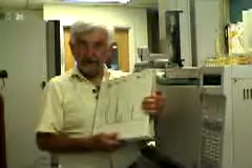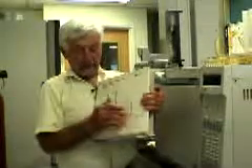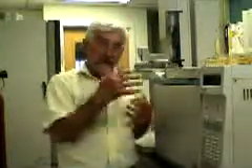Now our method measures 101 different PCB congeners. Occasionally we have two that come off at exactly the same time, so we have to report them as a pair. But our method also gives us information about three pesticides: DDE, which is the major metabolite of DDT, Mirex, and hexachlorobenzene. Now the methods can be used for other pesticides as well, but the method that we have set up for PCB analysis will give us those three.